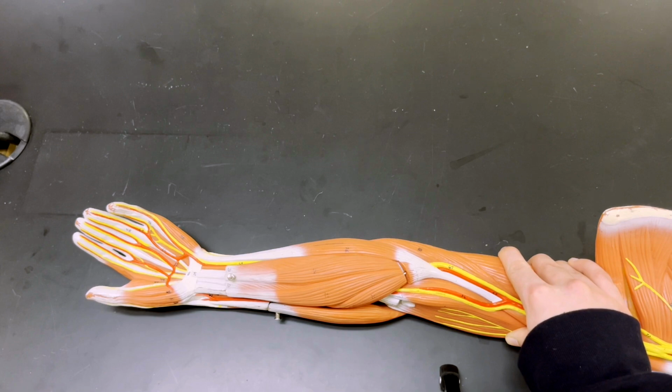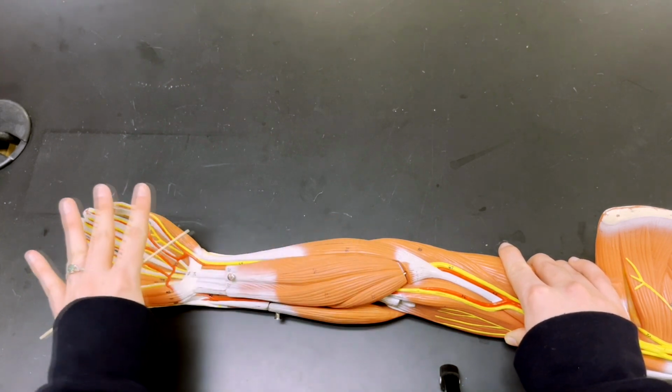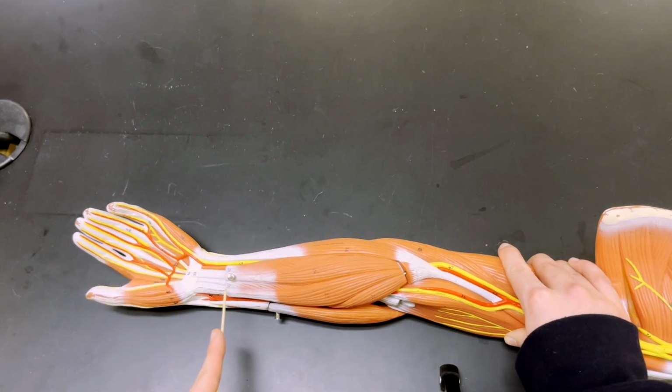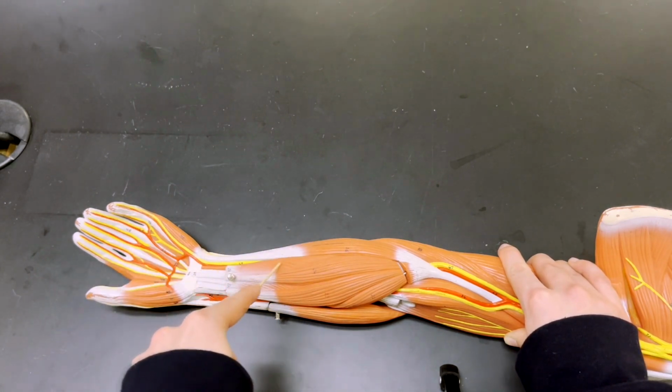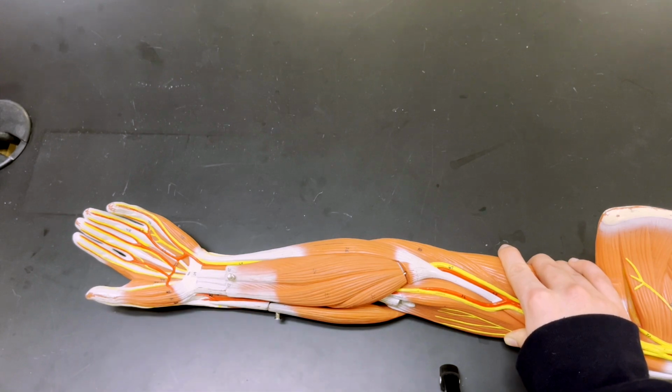Next, we're going to want to find our flexor digitorum superficialis. Again, we're still talking flexor, so it's going to be on this side of the arm. So this right here, we can see it in two places, right here and right here. That is going to be our flexor digitorum superficialis. And the functions of that are going to be to flex the wrist and the digits.